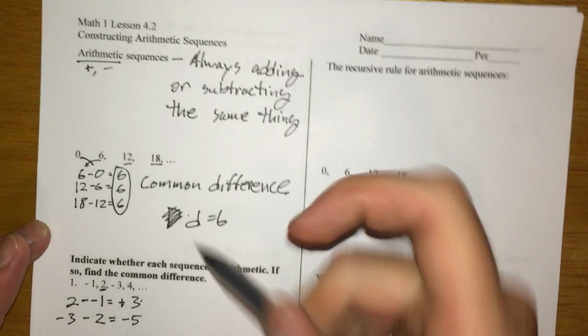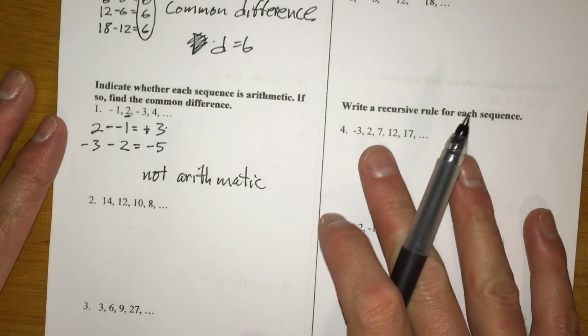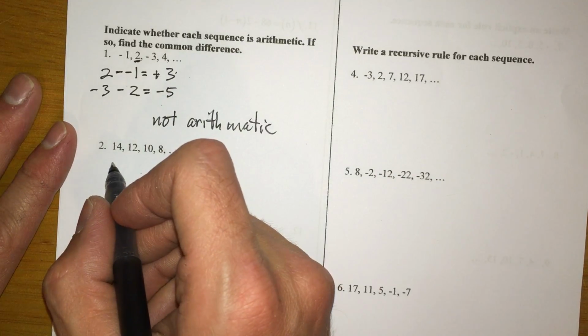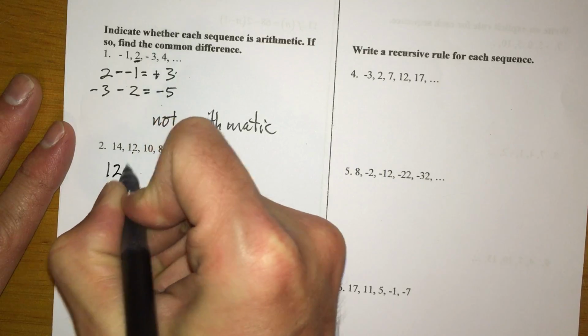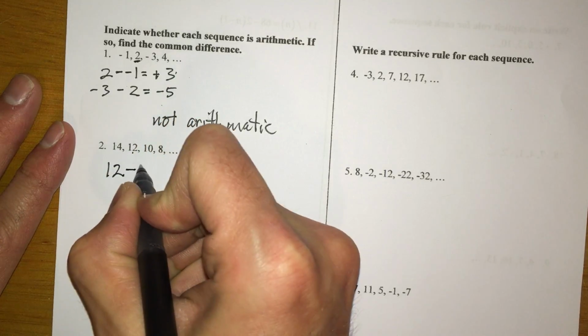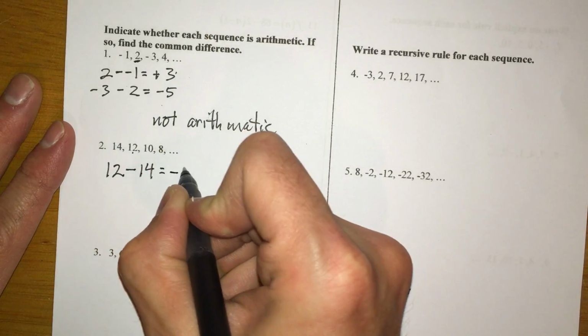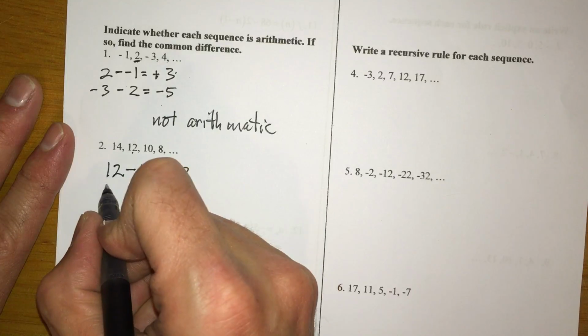Okay, so remember our first one, we got 6 each time. Well, this one, we got 2 different ones, not arithmetic. So let's do one arithmetic sequence here. We're going to take that first number, 12, and subtract the second number from it, 14. So 12 minus 14 is negative 2. There's more negatives than positives. And then we're going to go 10 minus 12.